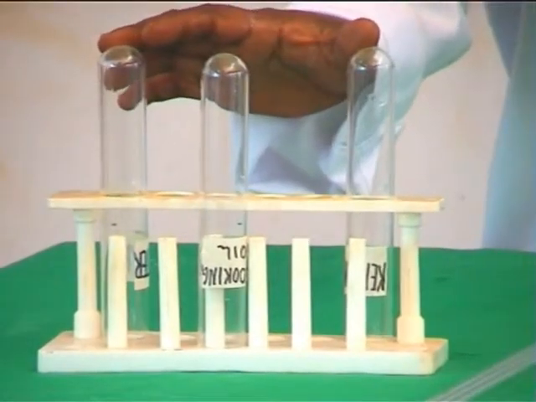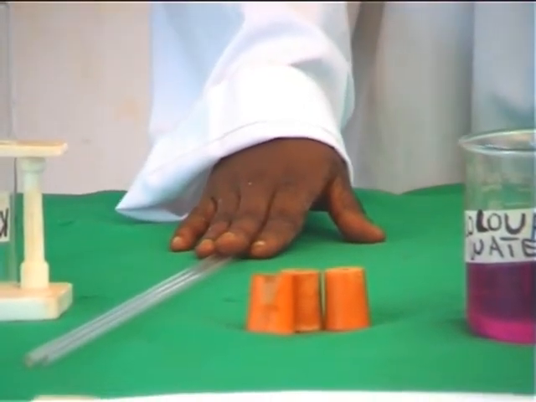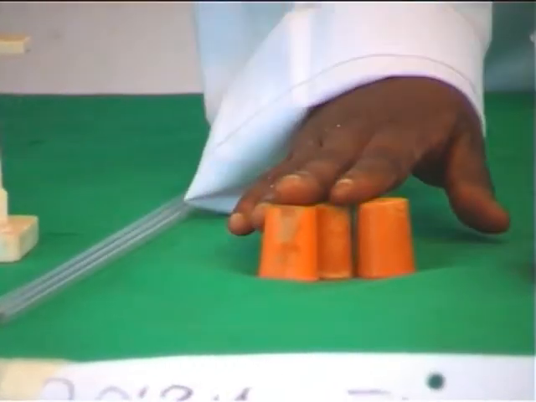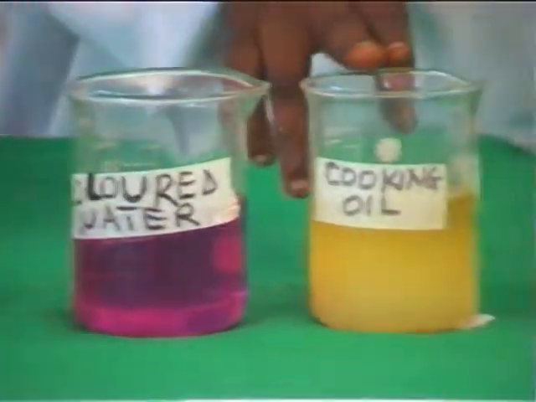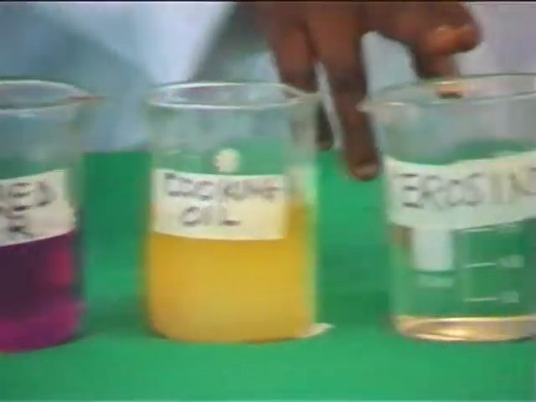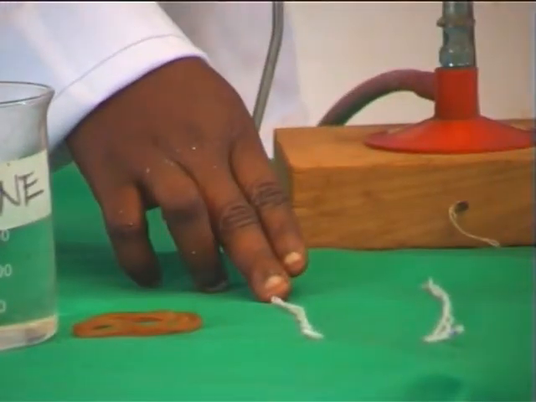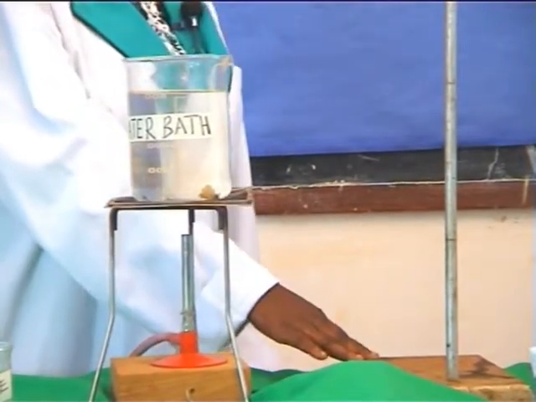Requirements: 3 test tubes of equal volume, 3 capillary tubes of equal diameter, rubber bands, colored water, cooking oil, kerosene, a loop of thread, a hot water bath, and a retort stand.